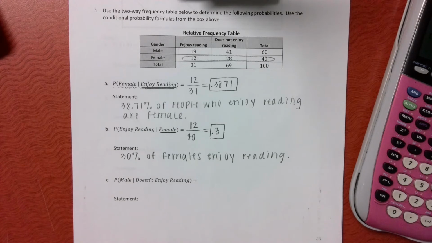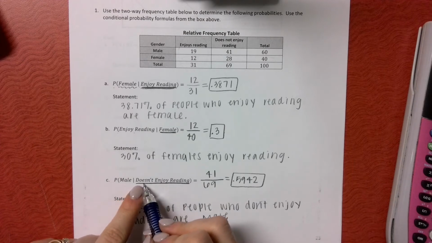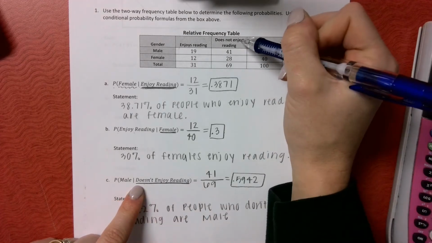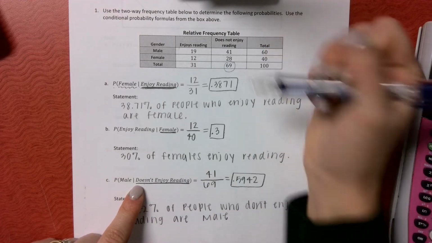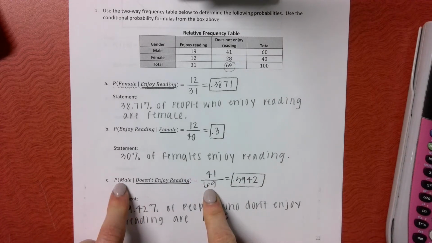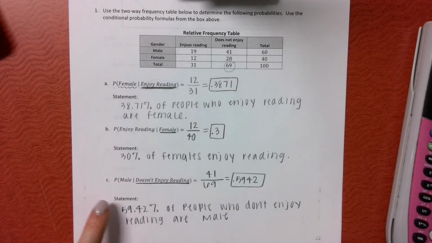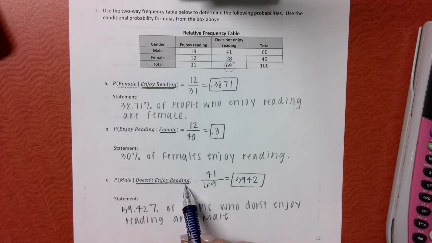Go ahead and pause your video to try part C. Okay, for part C, the condition was that they don't enjoy reading. So I look at does not enjoy reading. That gives me a denominator of 69. And then out of those 69 people, how many of them are male? That gives me 41. So I would say 59.42% of people who don't enjoy reading are male.